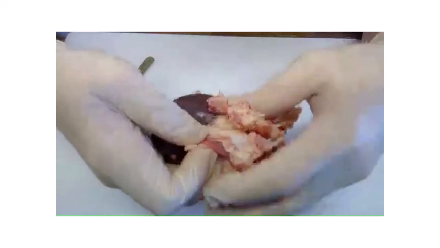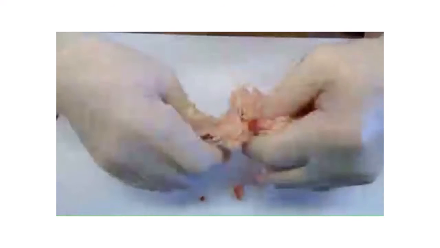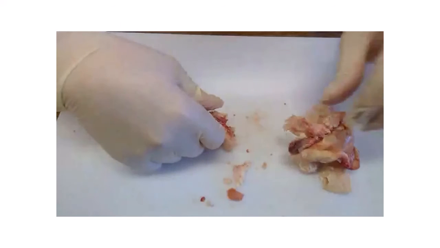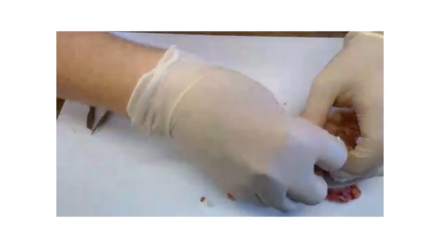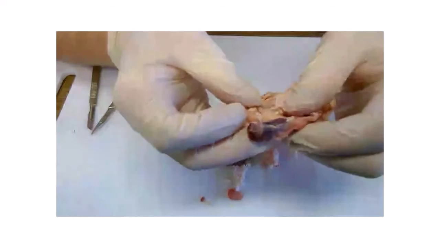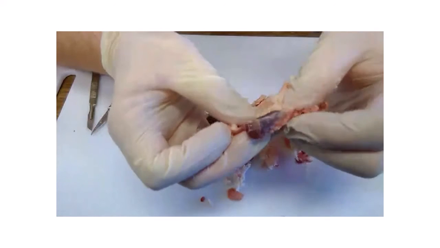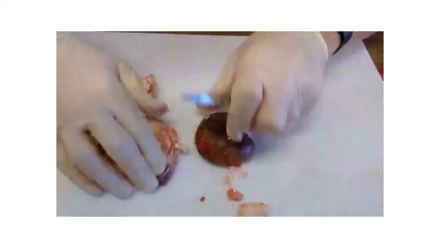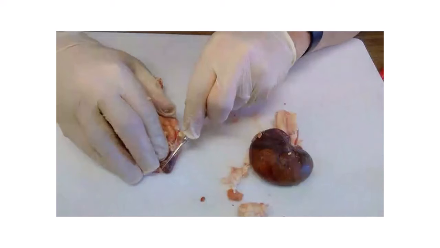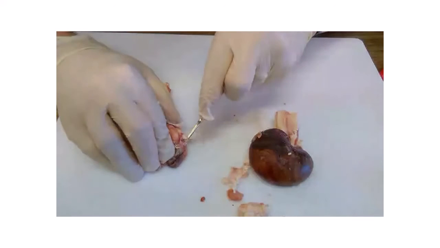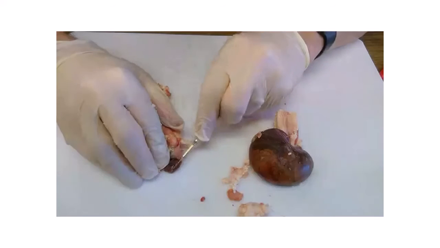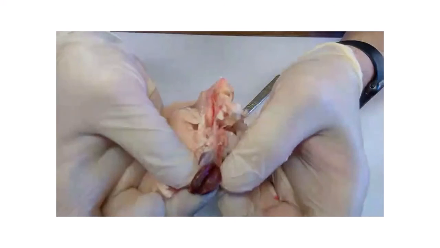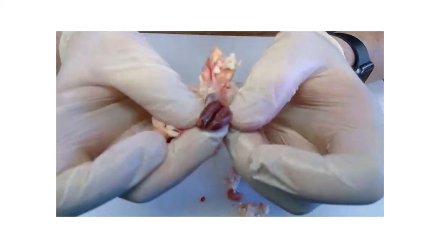And get the rest of this fat off. That'll do for my lunch later. So there's the adrenal gland that I've removed. And if we cut that open, you won't see anything particularly interesting in there. It's just glandular tissue there. Just shiny glandular tissue. Okay, that's the inside of the adrenal gland.